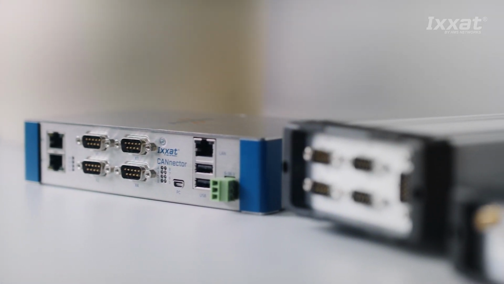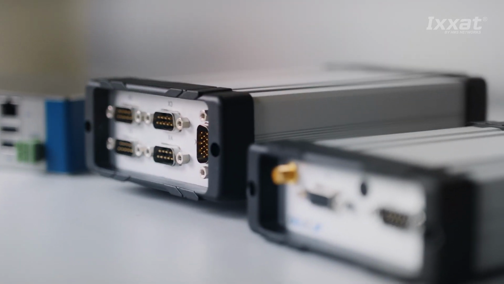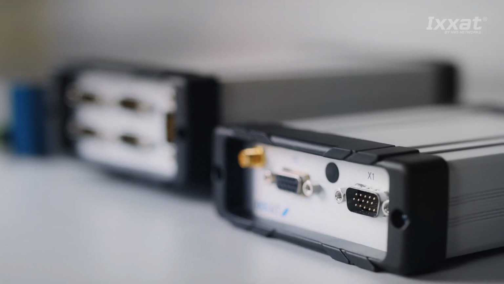Hello everyone, my name is Tobi and today I will show you how to create a simple logging configuration for our gateway product families, CANnector and FRC. We will create a configuration with our advanced configuration tool, the ACT, where you are logging CAN and CANFD data using the CANnector S device.